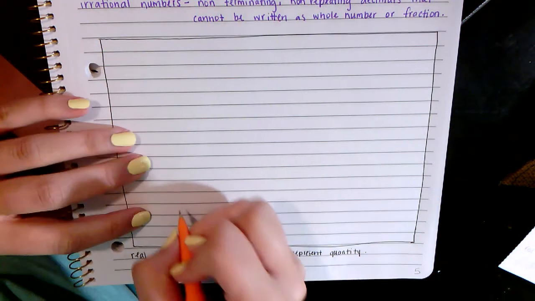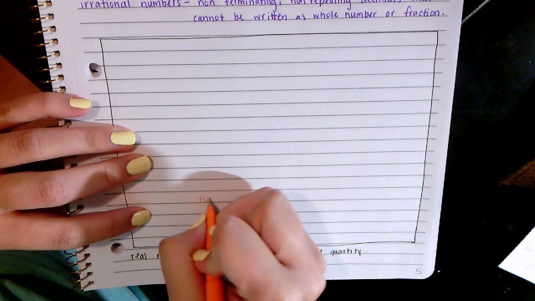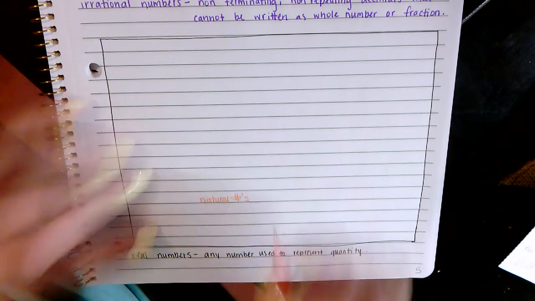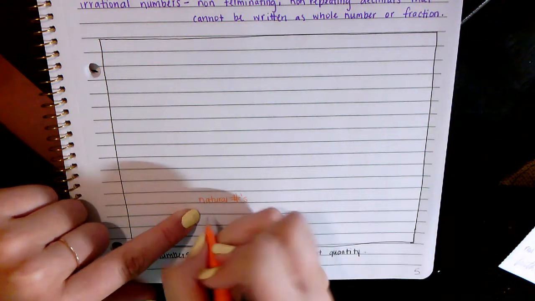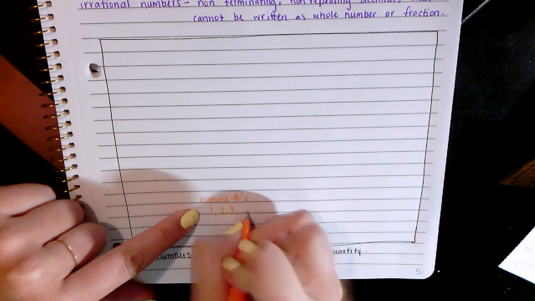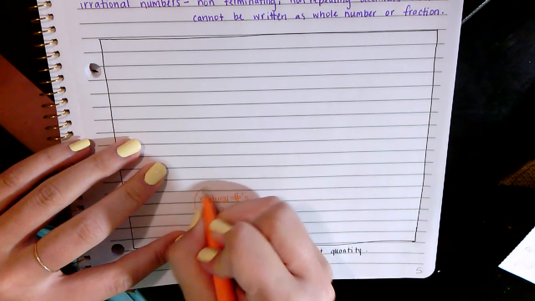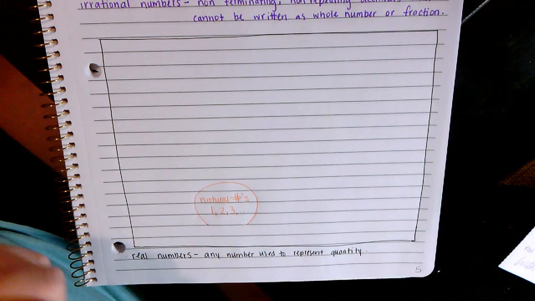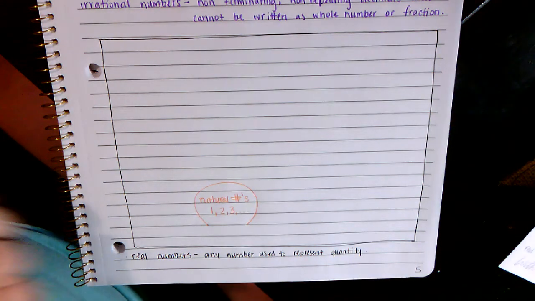So the first one is, we'll do it here. Natural numbers. Now remember, we talked about this up top. These are the ones that we used in day-to-day life. So we're going to start with like 1, 2, 3, so on and so forth. Those are the easy numbers that we like. I'm going to draw my little bubble like so. Natural numbers.